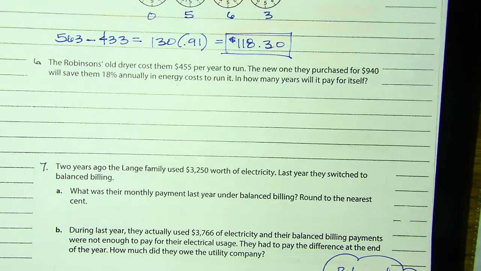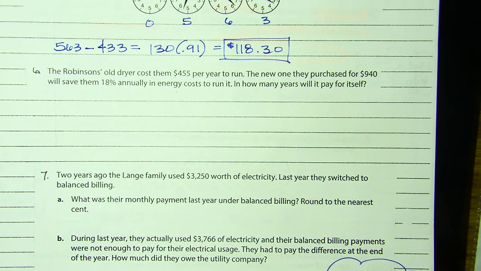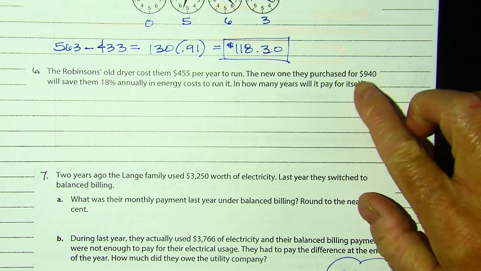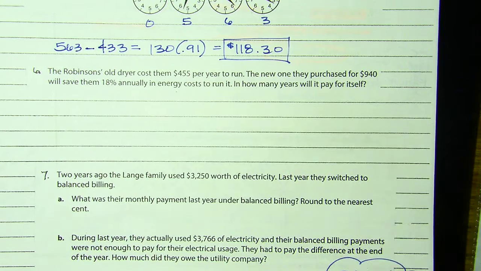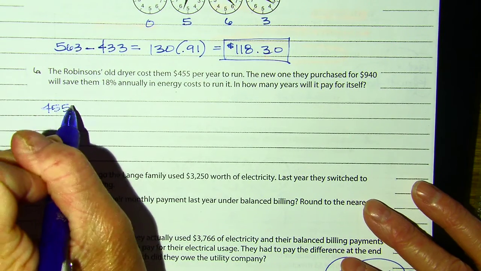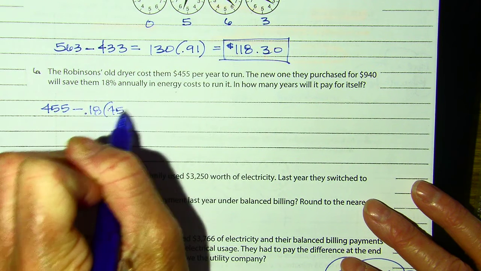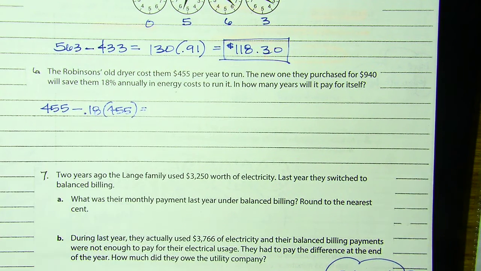Next, the Robinsons' old dryer cost them $455 per year to run. The new one they purchased for $940 will save them 18%. So let's talk about our savings. $455 minus the 18% of $455, because I'm figuring out how much they would save.